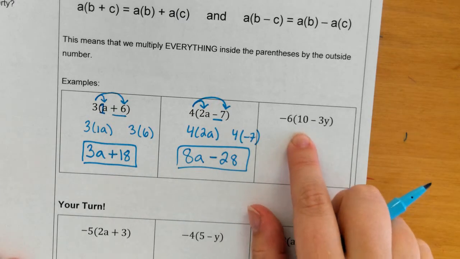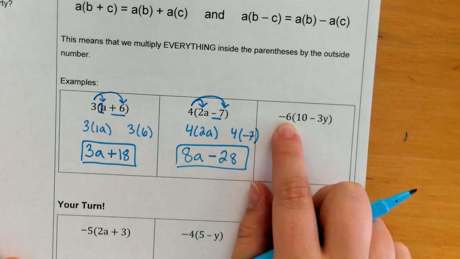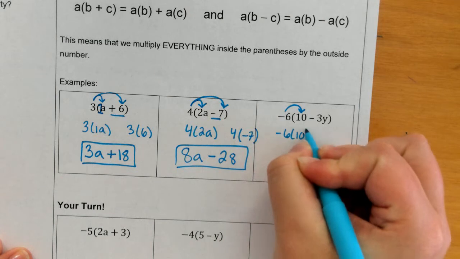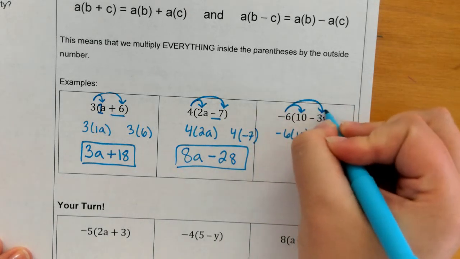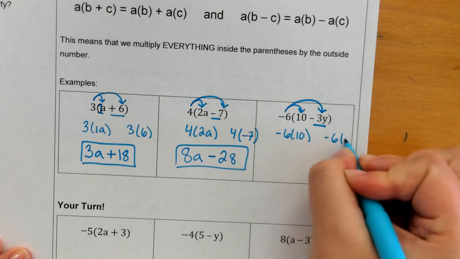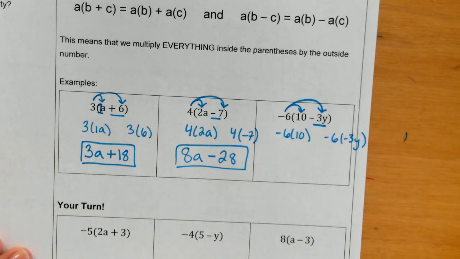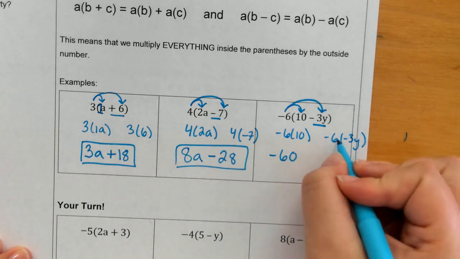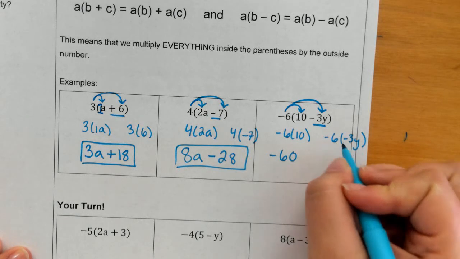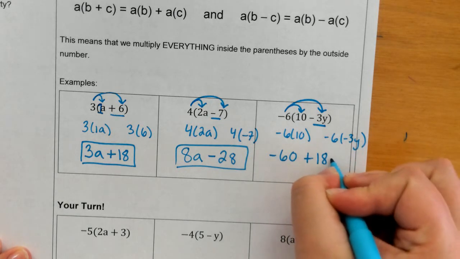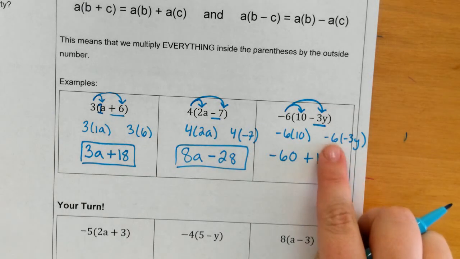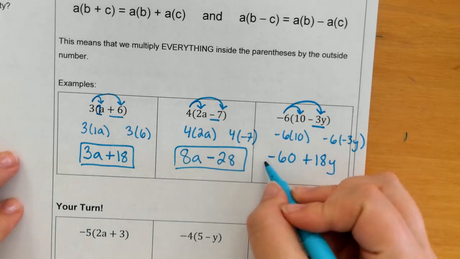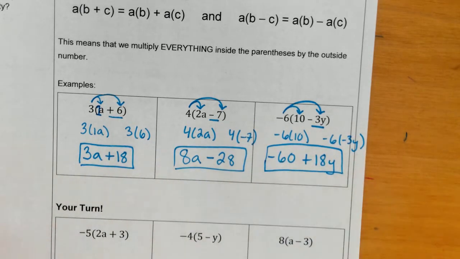If you look at our last example, the number in front is a negative number. So we're going to have negative 6 times 10. And this is going to be negative 6 times negative 3y. Negative 6 times 10 is negative 60. Negative 6 times negative 3 is a positive 18y. If you remember your integer rules, negative times a negative always gives you a positive answer. And so that's why our answer is negative 60 plus 18y.